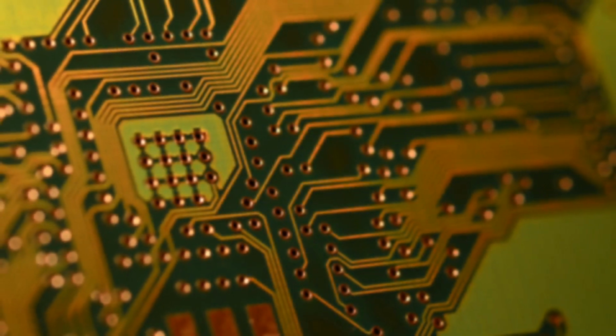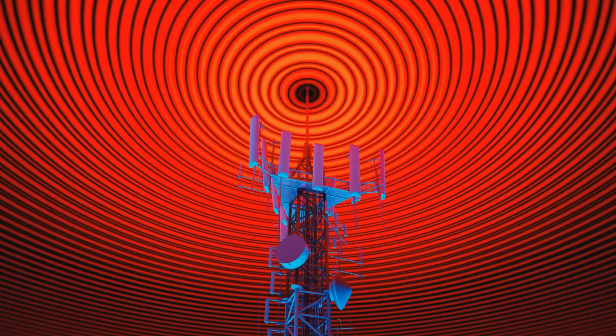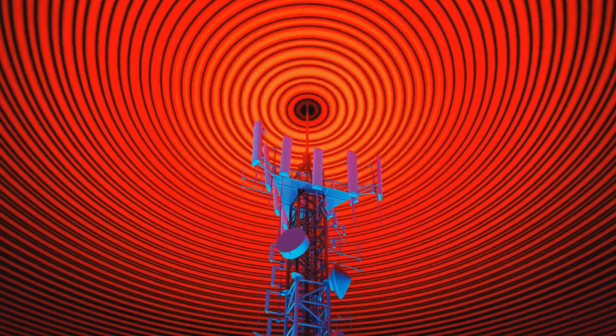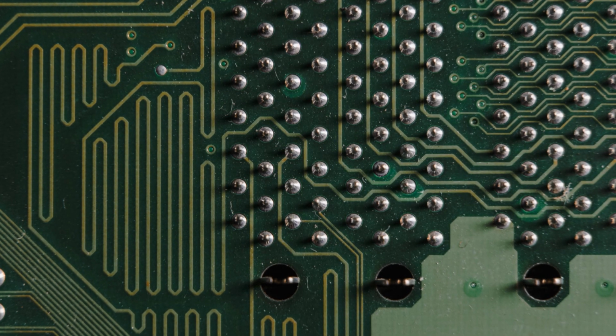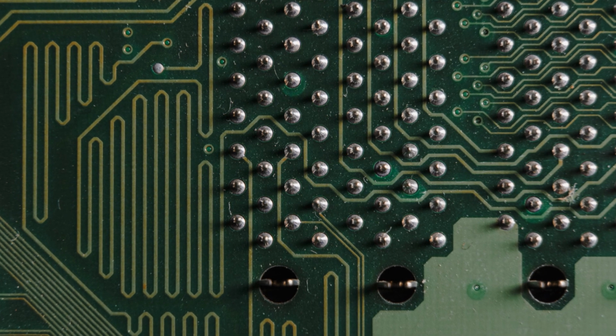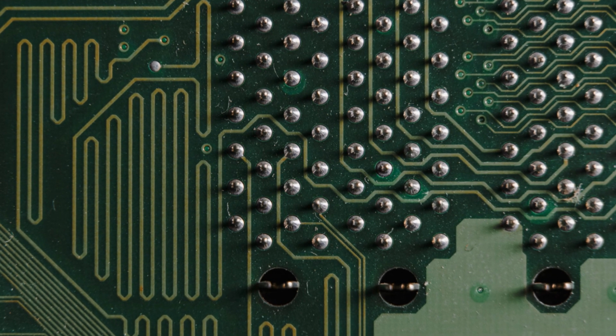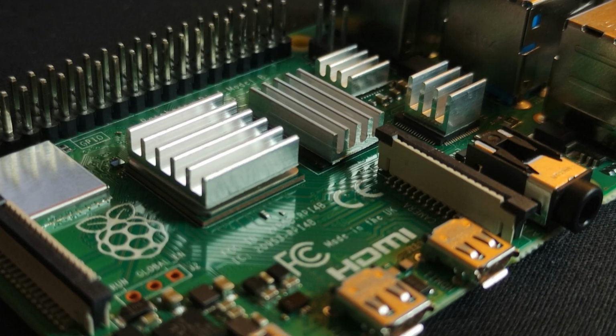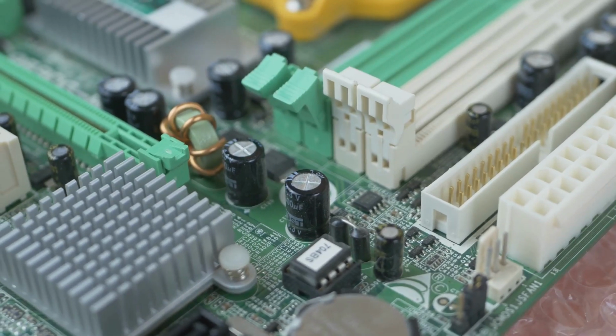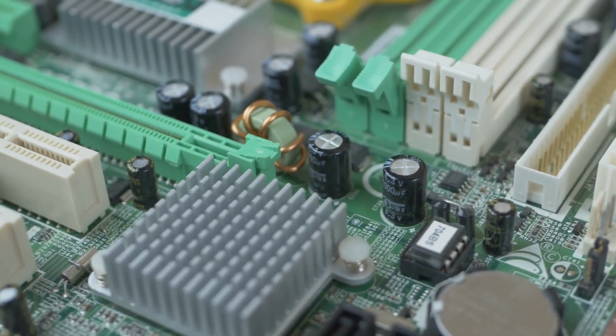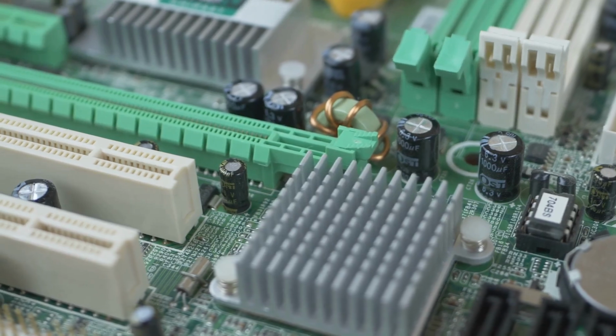Avoid sharp bends and right angles in high-speed traces. They can act as unintended antennas. Maintain controlled impedance and use differential pair routing for signals like USB, HDMI, and PCIe. Also, spacing high-speed signals away from noisy power traces prevents unwanted coupling.